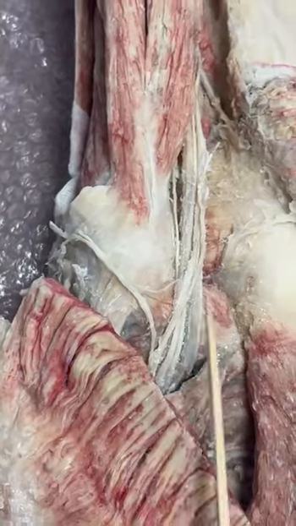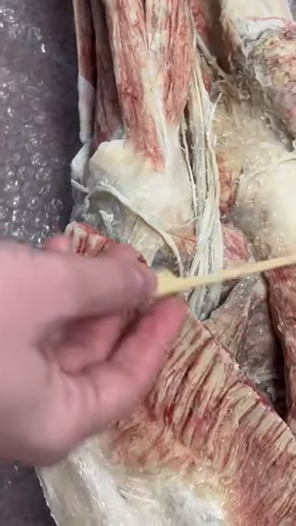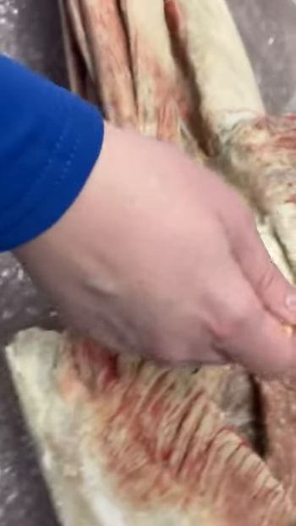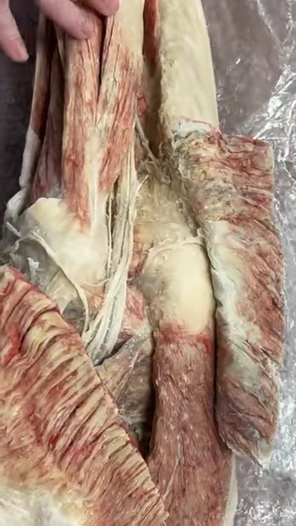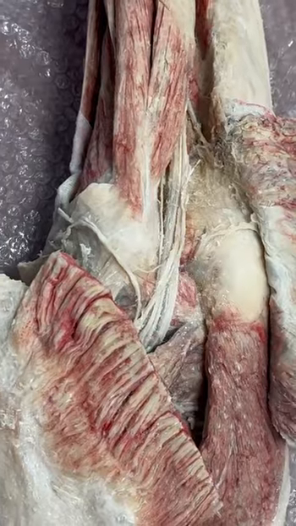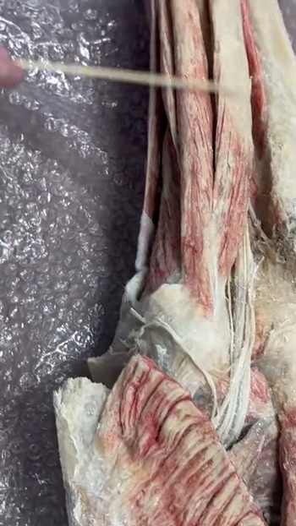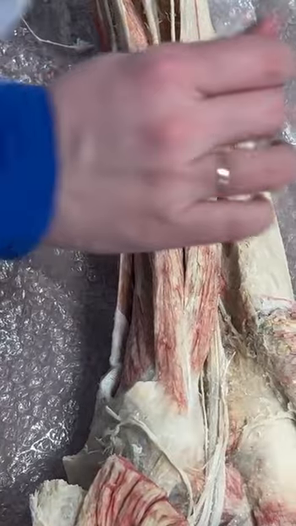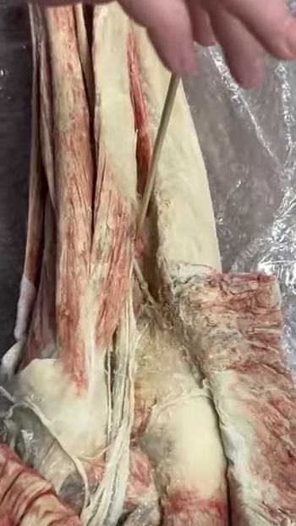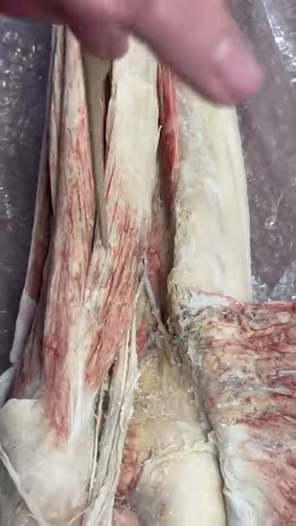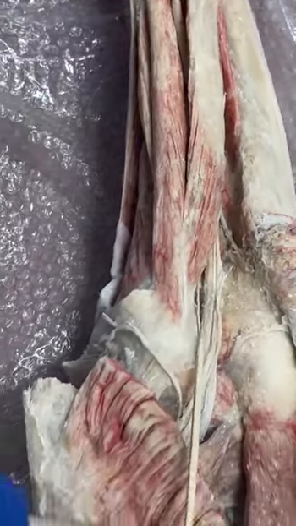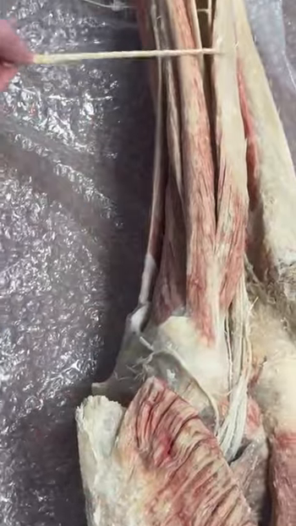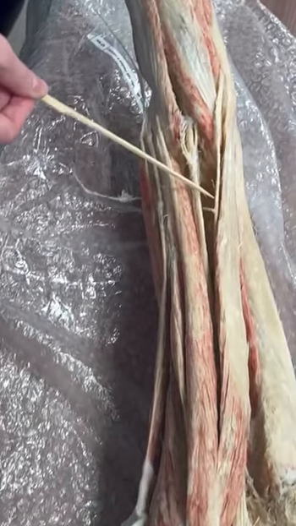Yes, first it will go posteriorly of the musculus gluteus maximus, then it goes back, and it will lay behind or deeper than the musculus biceps femoris. It will lay between the musculus adductor magnus and musculus biceps femoris. Then it goes down, and it will divide into two terminal branches.